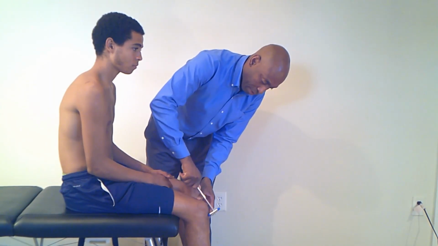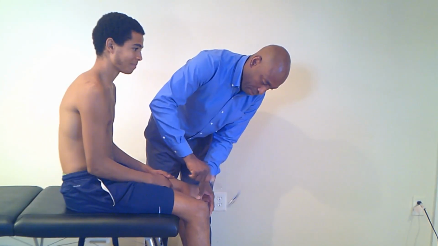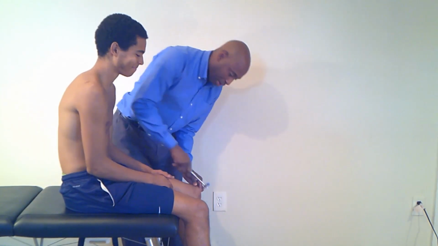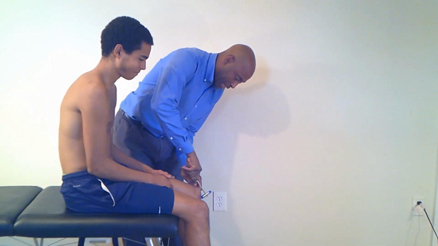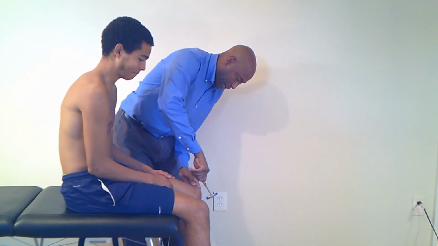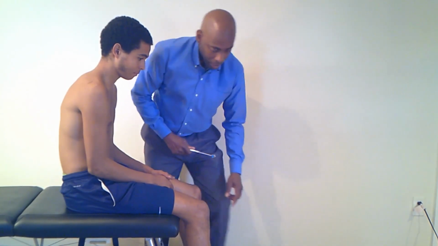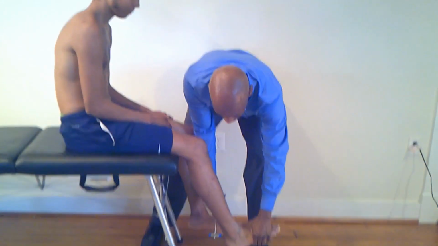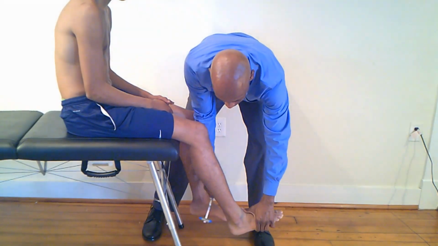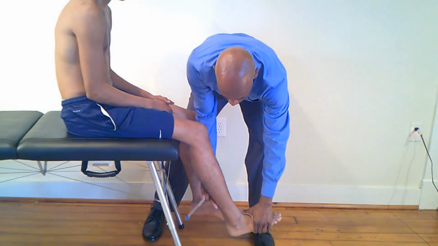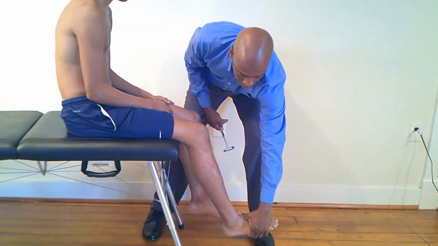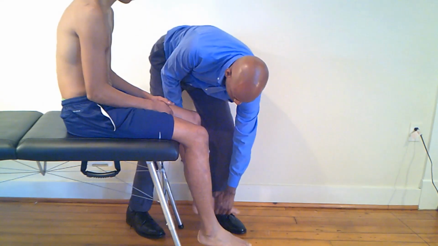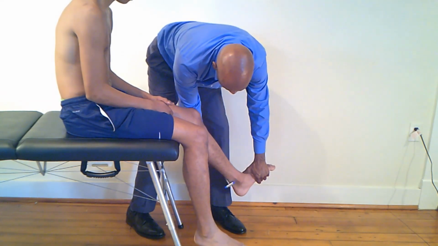And so I give it, I'm missing a lot. So I'll go and do the same thing on the opposite side. There we go. Normal response, and I can come down and look at the Achilles tendon. And what I do is I put the gastrosoleus on a little bit of a stretch by dorsiflexing the ankle. I can do that on both sides.